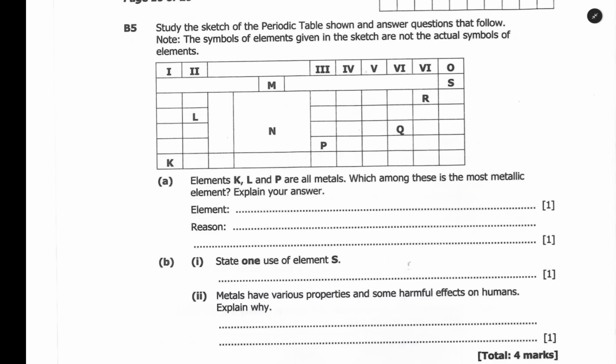Study the sketch of a periodic table shown and answer the question that follows. Note, the symbols of elements given in the sketch are not the actual symbols of the elements, as you can see in the diagram. The first question here: elements K, L, and P are all metals. Which among these is the most metallic element? Explain why. Okay, so which one is most metallic? Now, what do you need to know?